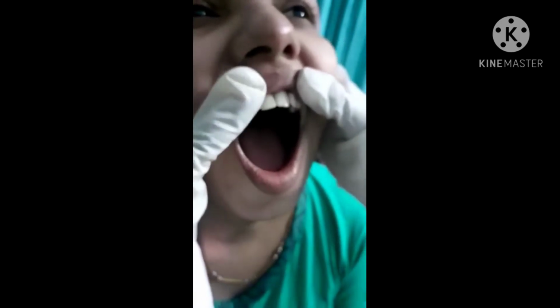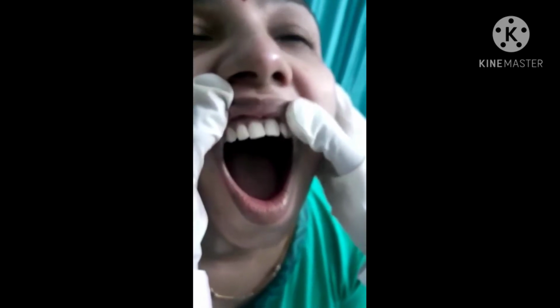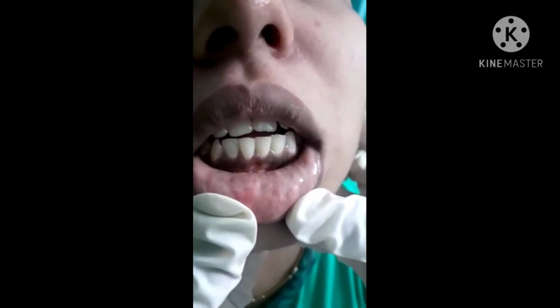Check the shape of gingival margins and pointed interdental papillae and labial frenulum and labial mucosa. Here my patient's gingiva is partly brown in color.